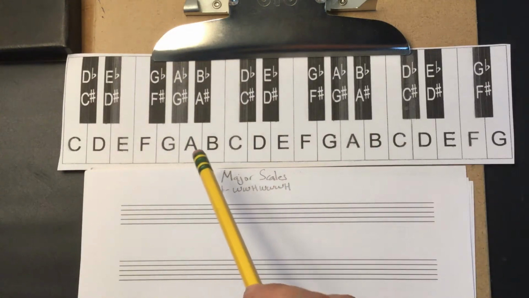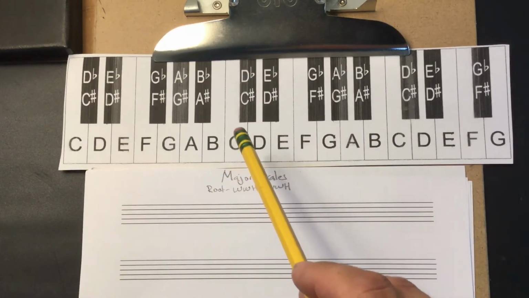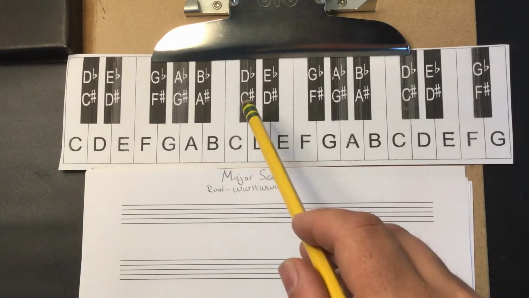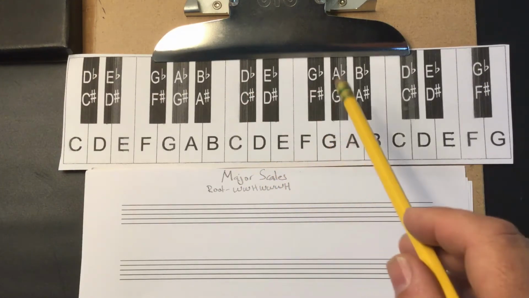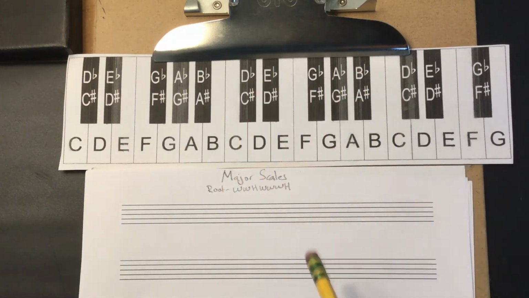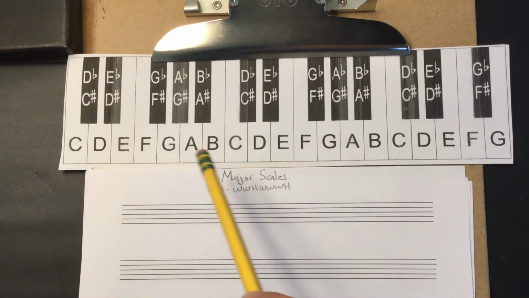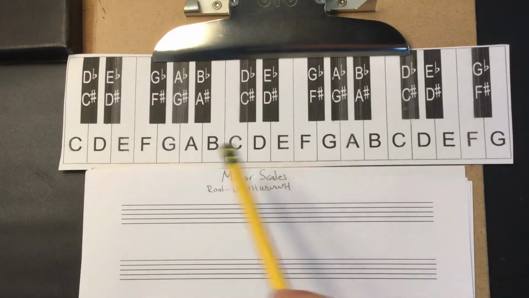Okay, if I start on A, it's going to be A, B. It's going to be a C sharp, but it'll be some type of C, and then D, E, F sharp, G sharp, A sharp. So you can see we're still going in alphabetical order until we reach the octave. Okay, so 7 notes, and then the octave gives us our 8 notes that we usually play.